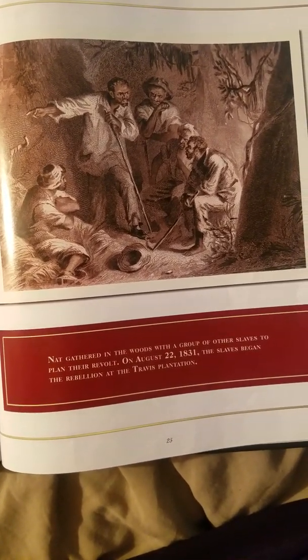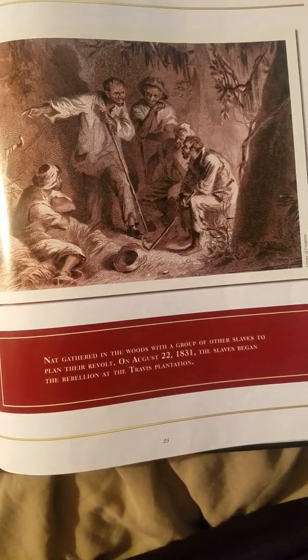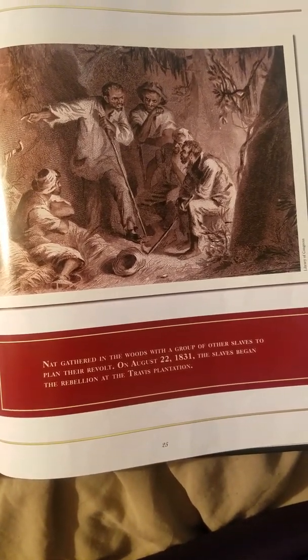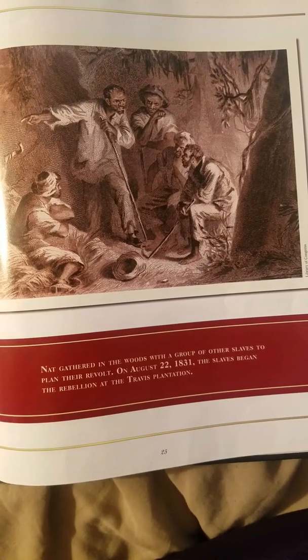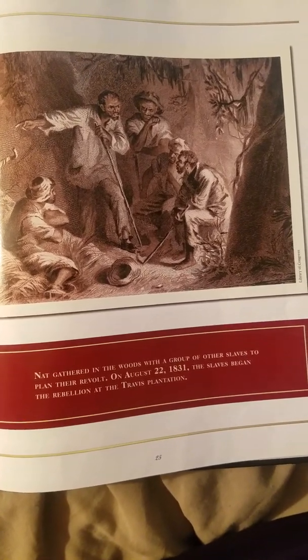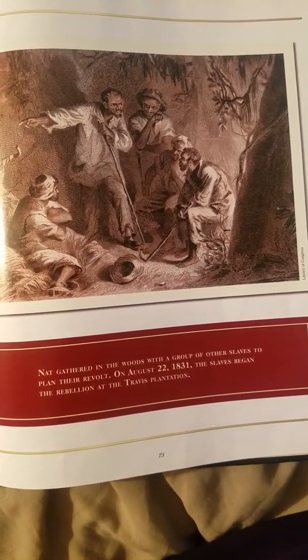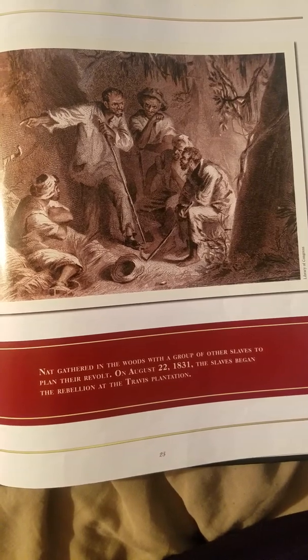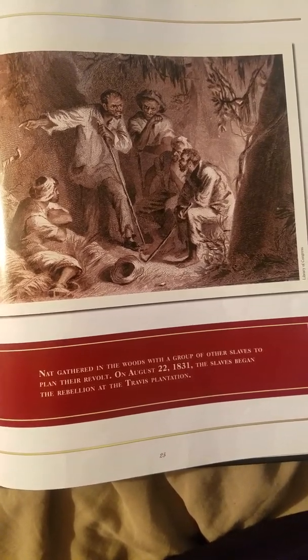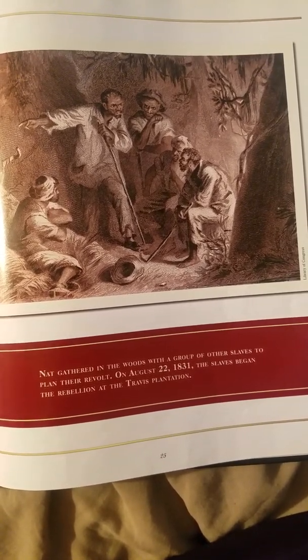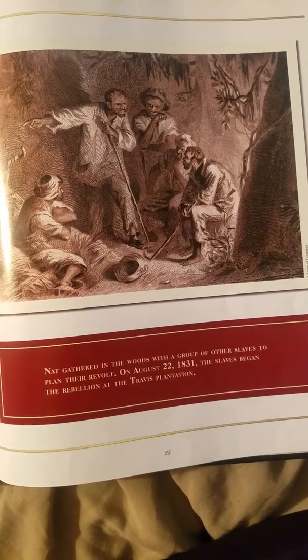No one could be left alive to warn the other slave owners. The seven rebels took four guns and some gunpowder from the Travis house. Then Nat made his men line up and march with their new guns. He made them see that they were soldiers, not criminals. They were fighting in a war against slavery. They were fighting for freedom.